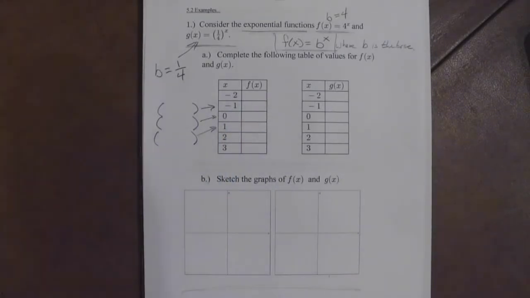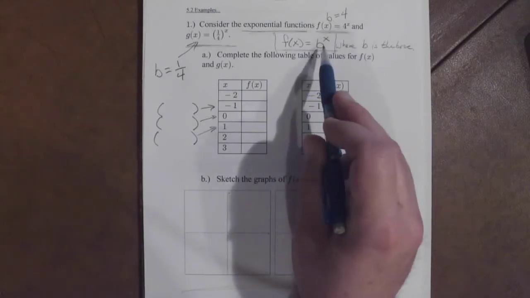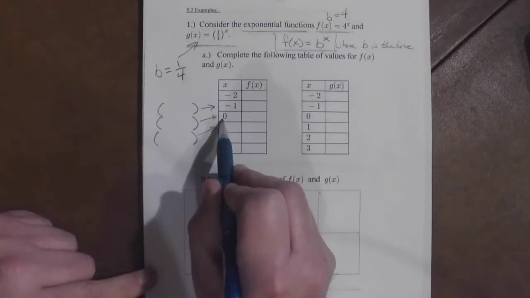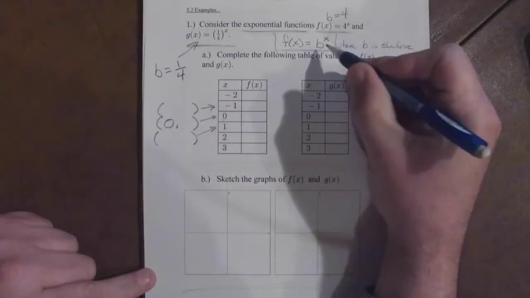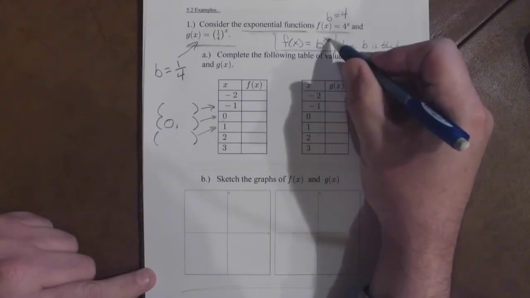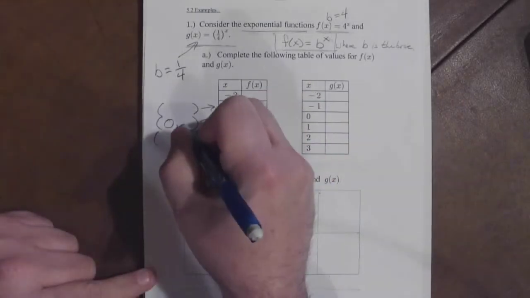And what we had said in general for this exponential function b to the x back in the notes, was that at the value of 0, b to the x will always be b to the 0 power. And any number to the 0 power always results in the value of 1.